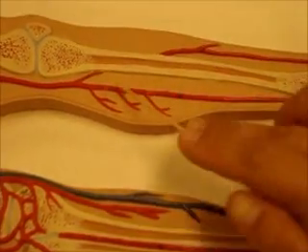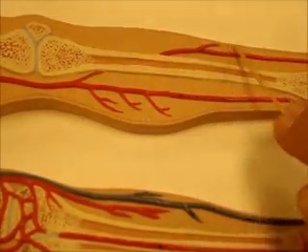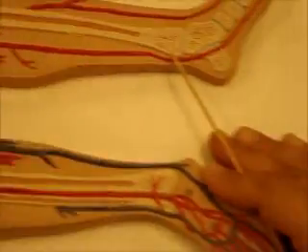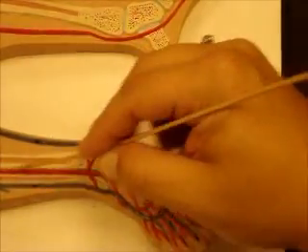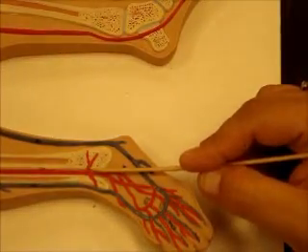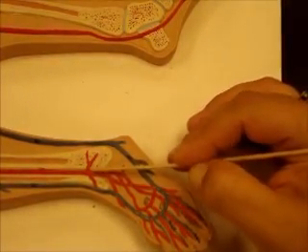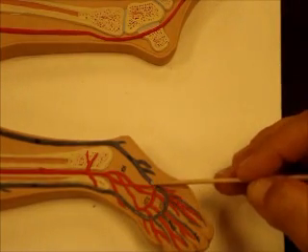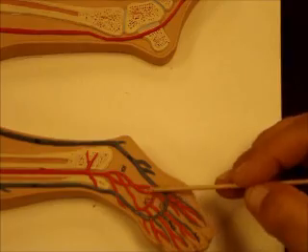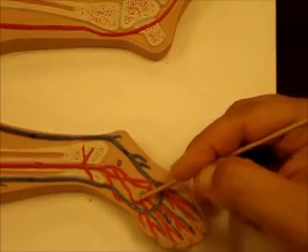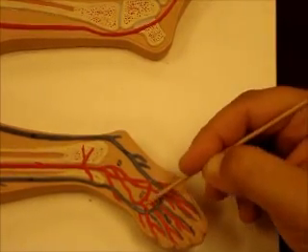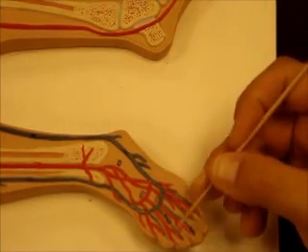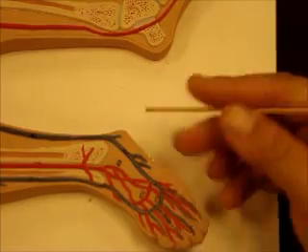Posterior tibial will give off another branch that will feed the lateral aspect of the leg, and that's your fibular artery. Anterior tibial artery will continue down across the malleolus, where it's called dorsalis pedis. Continue down into the dorsal aspect of the foot, give off an arch called arcuate artery. Off of arcuate artery you will have metatarsal arteries, dorsal metatarsal arteries, and then you will have your dorsal digital arteries.